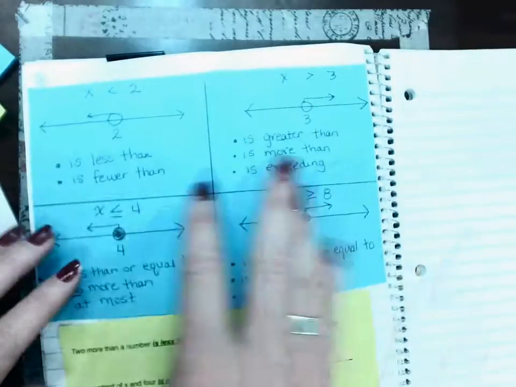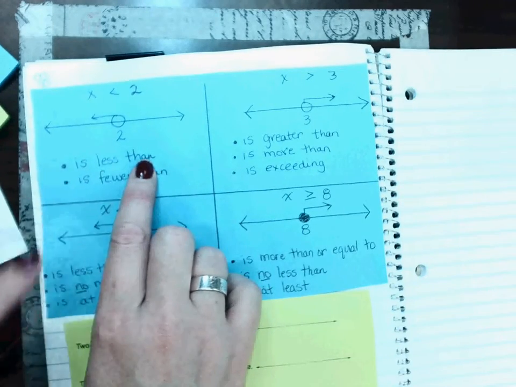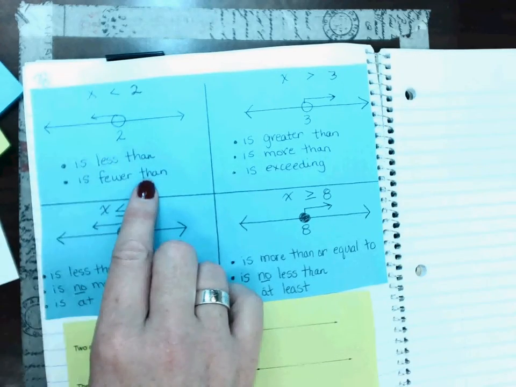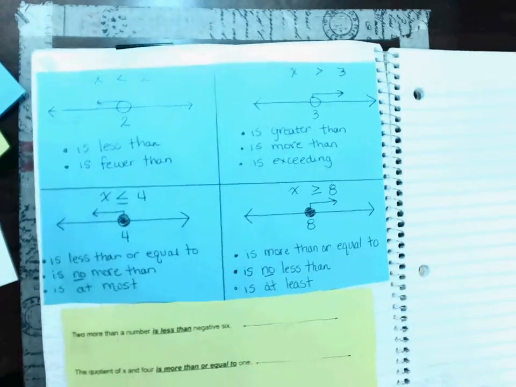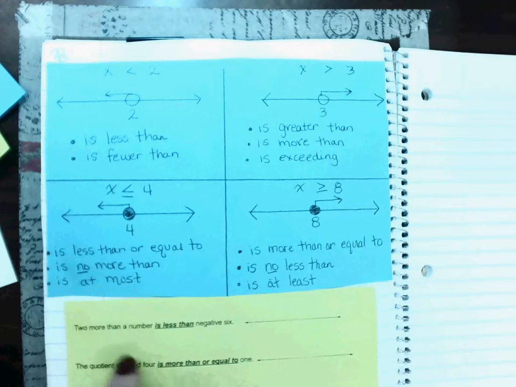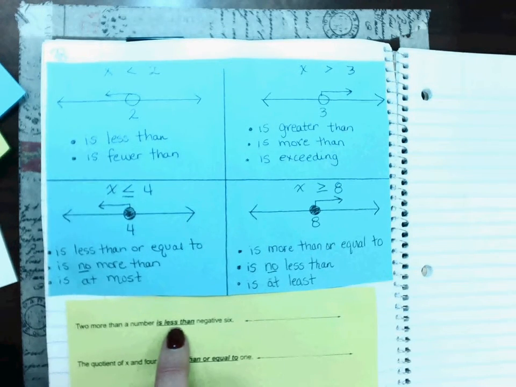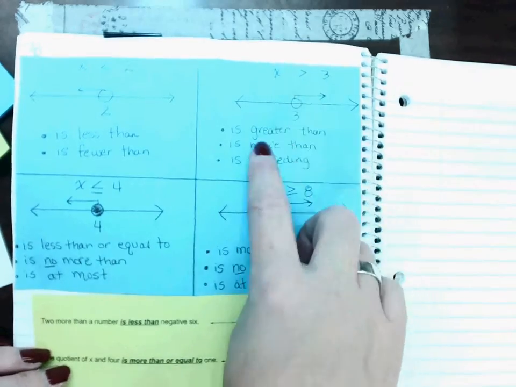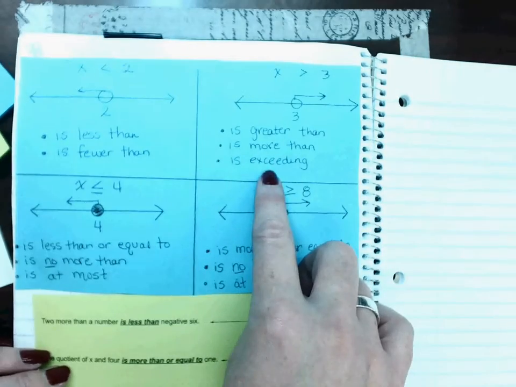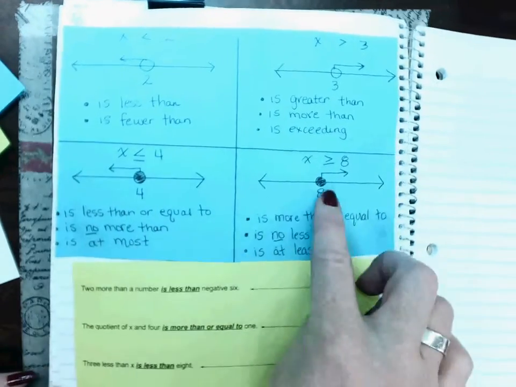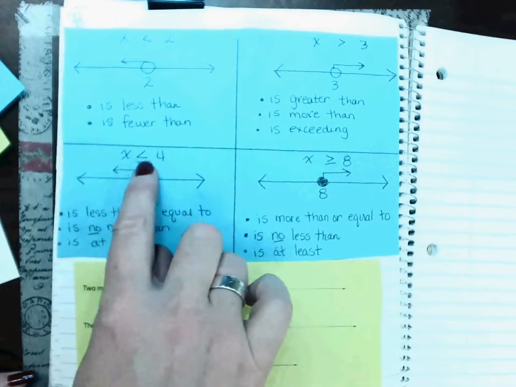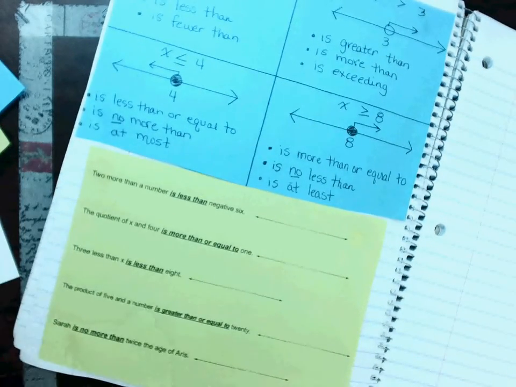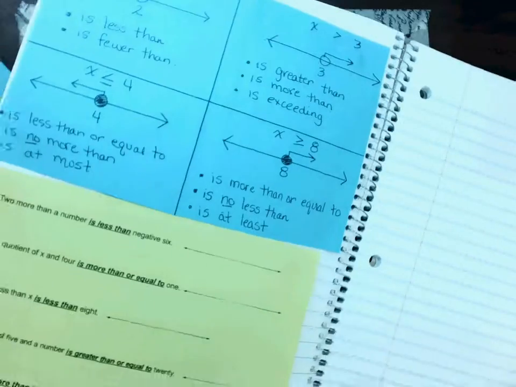So this page helps me understand the terms. If I say is less than, that's because my variable is touching the little end and it's pointing less. Is fewer than might be a way to say the same thing. So if I'm reading a problem that would say 2 more than a number is fewer than instead of less than right here, I would know what that graph would look like. For the greater than symbol, it's greater than, more than, or exceeding. Okay, these give you some good terms, what it looks like on the graph, what it looks like written as an inequality, and then we will work on writing, solving, and graphing these in a workshop.